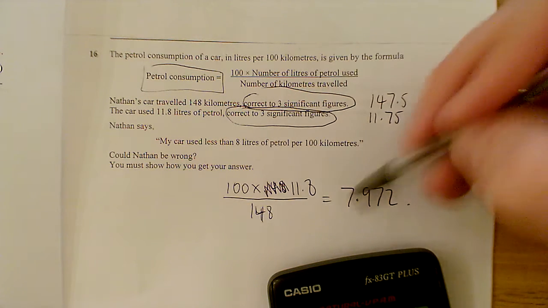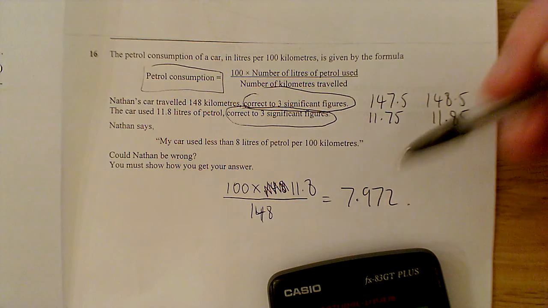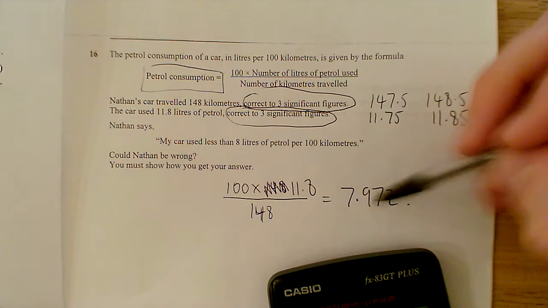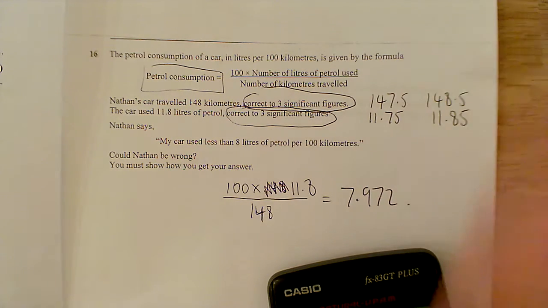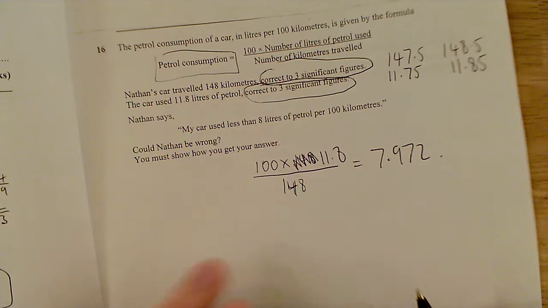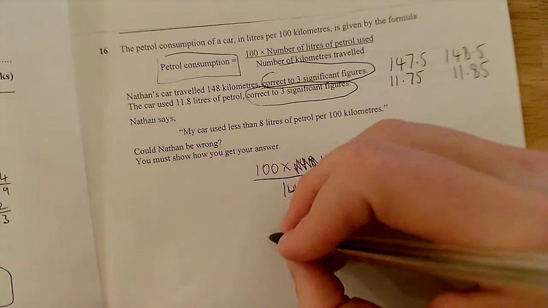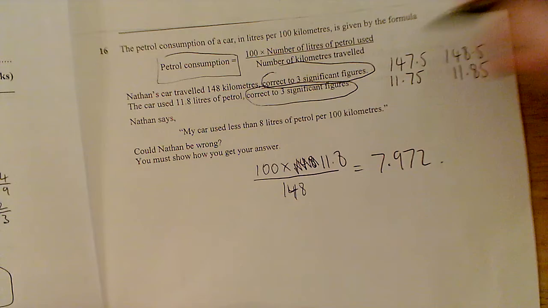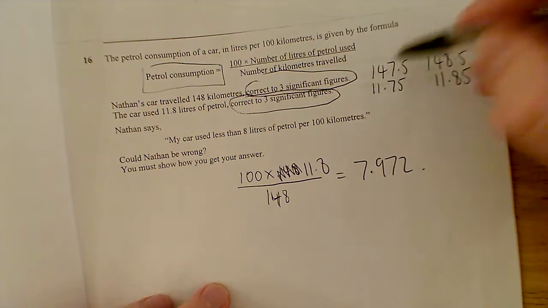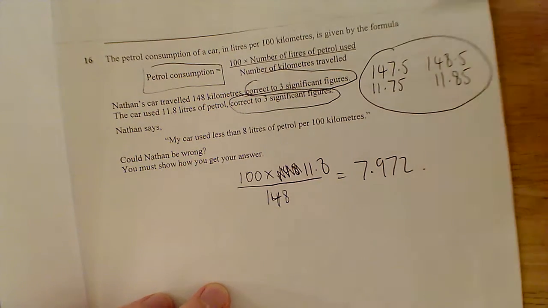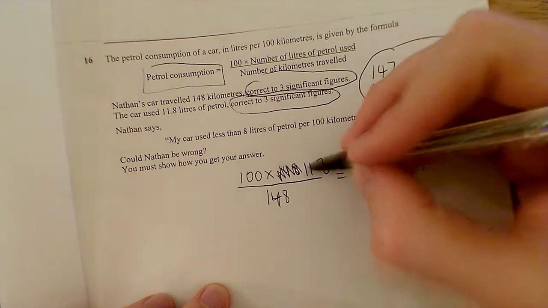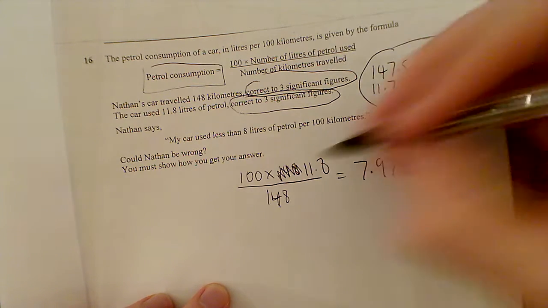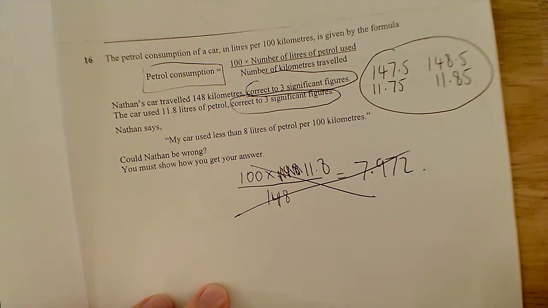So at the moment, people who only did that, they've completely missed the idea of the bounds, and they then go on to state, could Nathan be wrong? No, Nathan's right, it is less than 8. Now, if you're unsure in a question like this with bounds, you can try different combinations. If it's to do with bounds, you should know that you're going to be using these. So actually using 11.8 and 148, I'm just giving you an example of how you might work it out, is actually completely wrong.